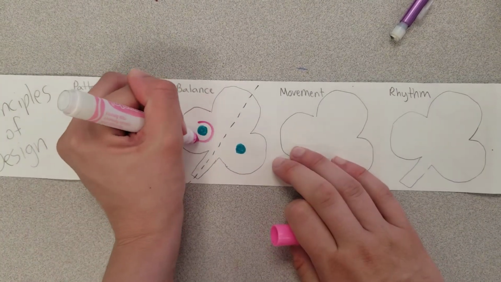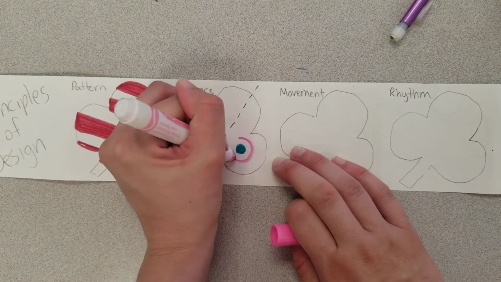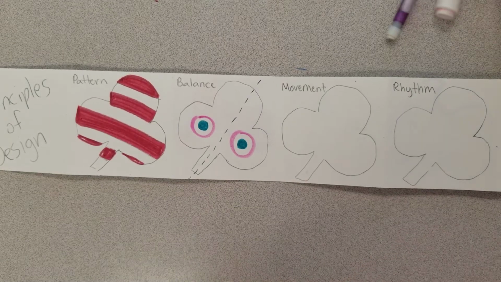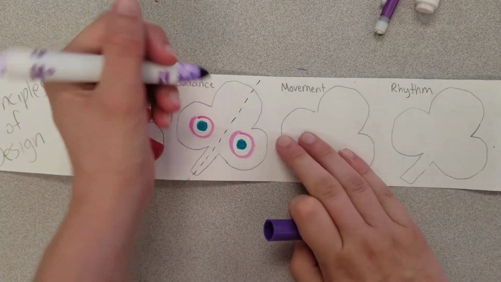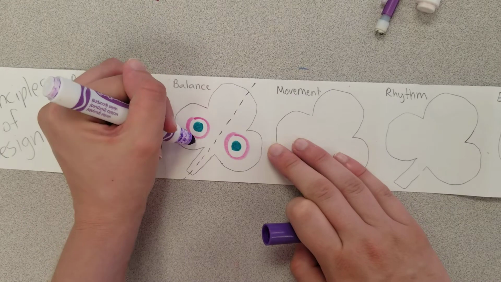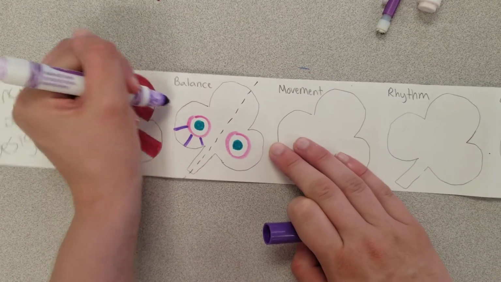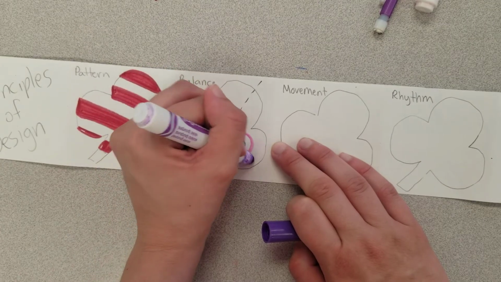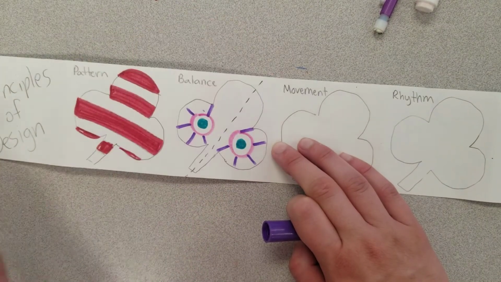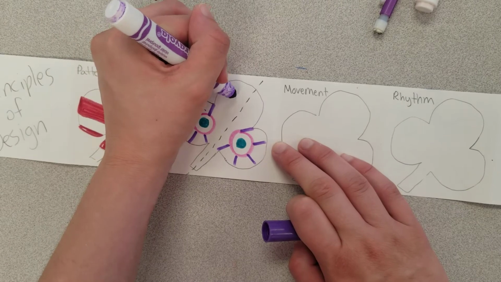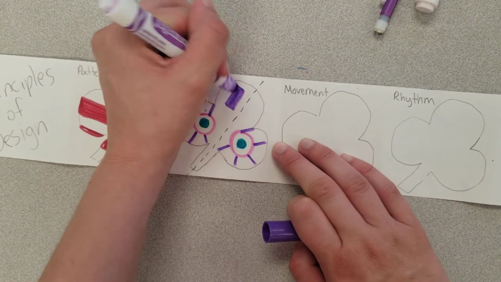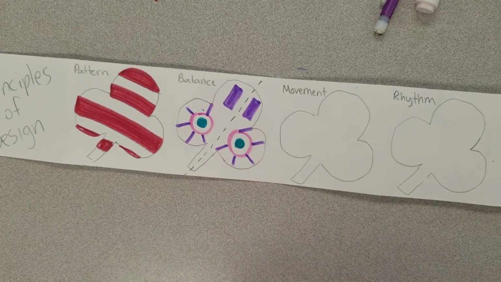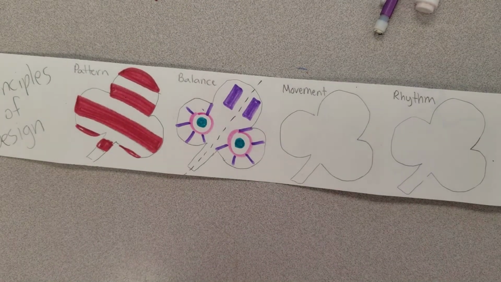Then I want to put a ring around it in pink. I'm going to do the same thing over here in pink. And then I want to use purple. Create some lines. I'll do the same thing over here too. Okay? You get the idea? So that's just one kind of balance. That's symmetrical balance, when something's the same on both sides.